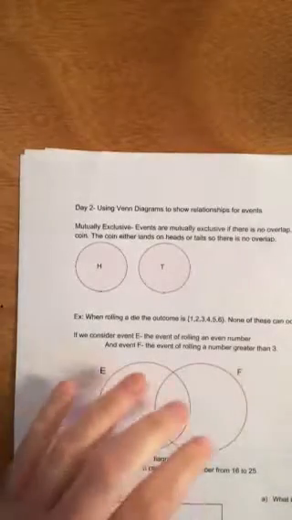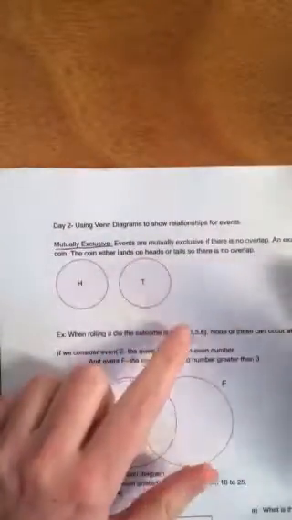Today we're going to be using Venn diagrams to show relationships for events. There's something called mutually exclusive. When things are mutually exclusive, that means their events do not overlap. If I look at the event of getting a heads and the event of getting a tails, there's no overlap between them. I'm either going to get heads or tails. I can never have both.